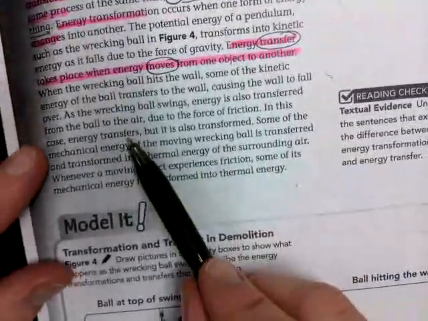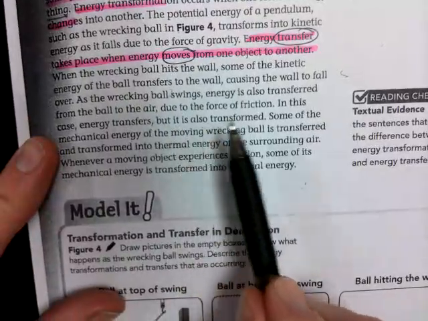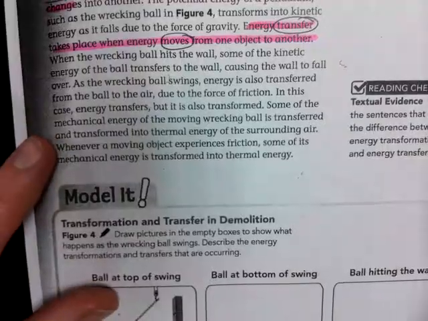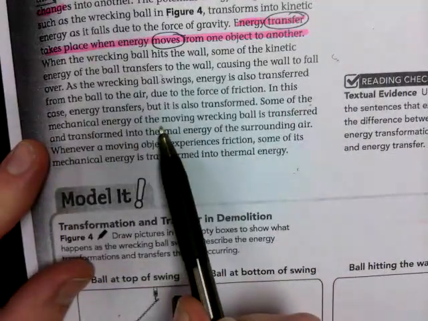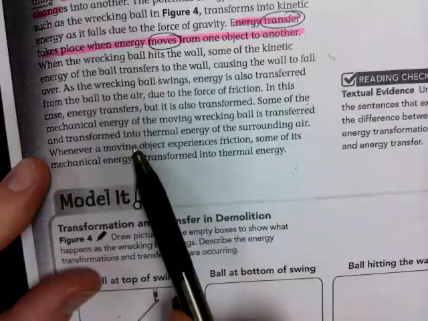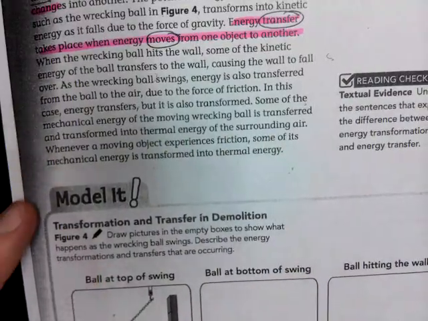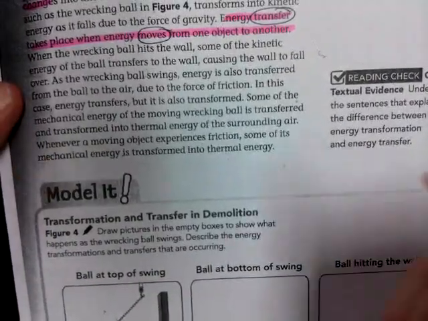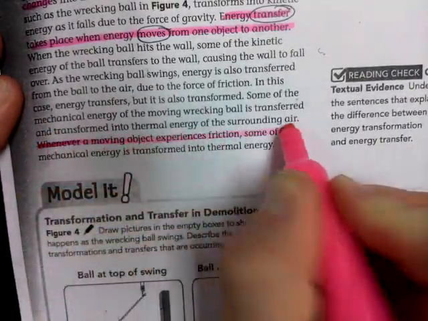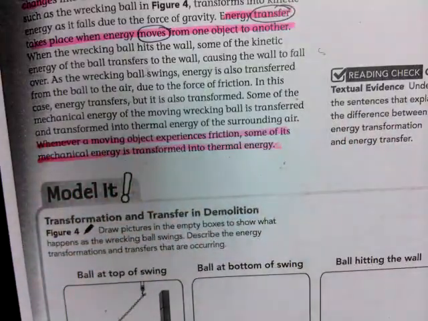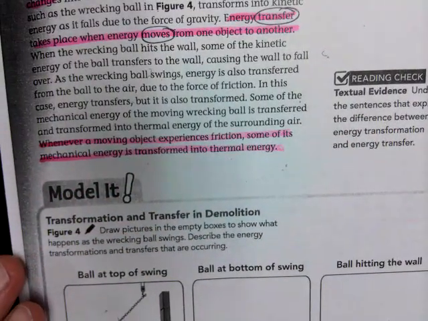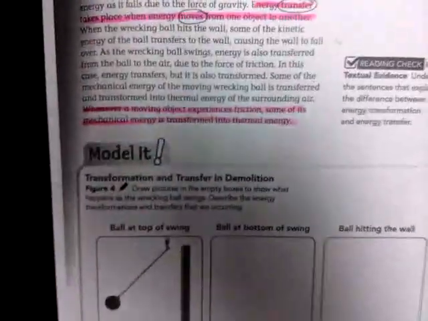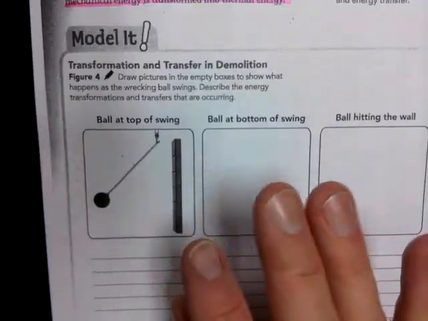In this case, energy transfers, but is also transformed. So it's moving and it's changing at the same time. Some of the mechanical or moving energy of the ball, the moving wrecking ball, is transferred and transformed into thermal energy of the surrounding air. And whenever a moving object experiences friction, some of its mechanical energy is transformed into thermal energy. And I know that's a lot to digest, so let's back up real quick by doing the bottom. I realized that was a lot of information and it gets really confusing. So I think if we fill in the bottom, that'll actually help us.